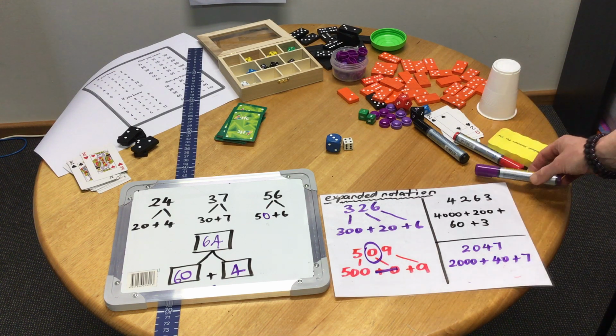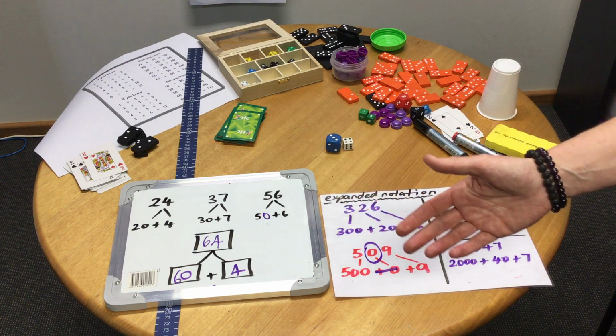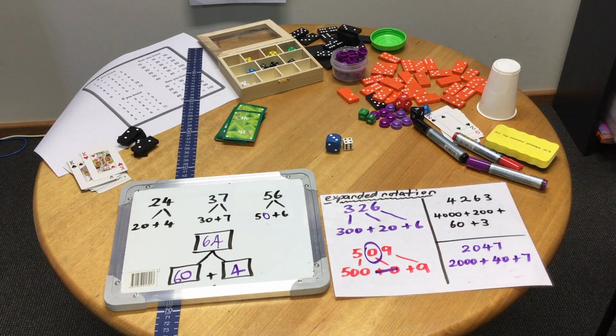Make up lots of little problems for yourself wherever you're at, whether it's single digits, 2 digits or larger, and play around with your number splitting and expanded notation to deepen your understanding of place value.